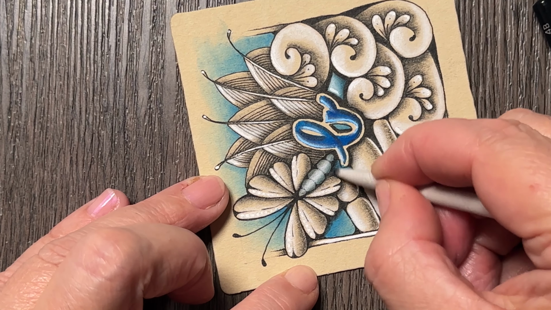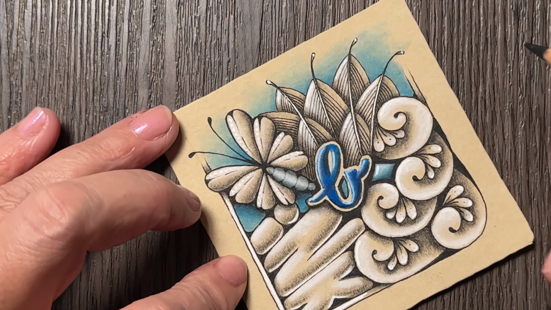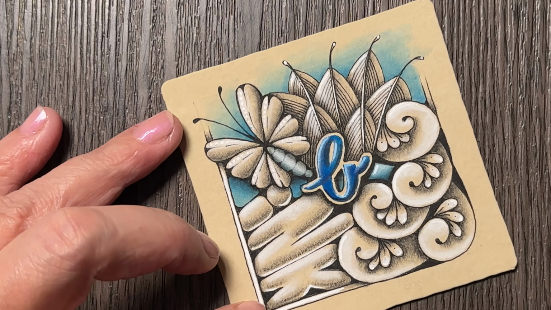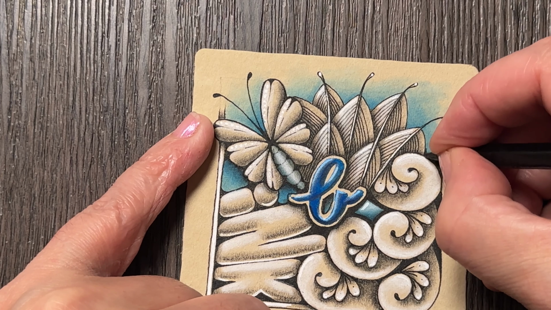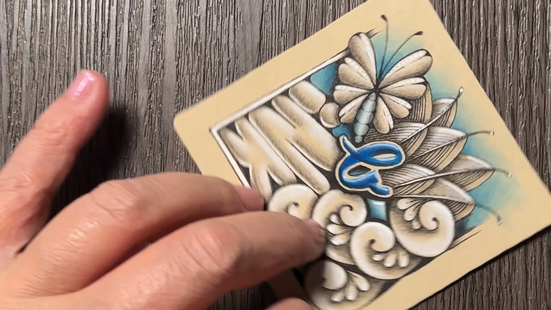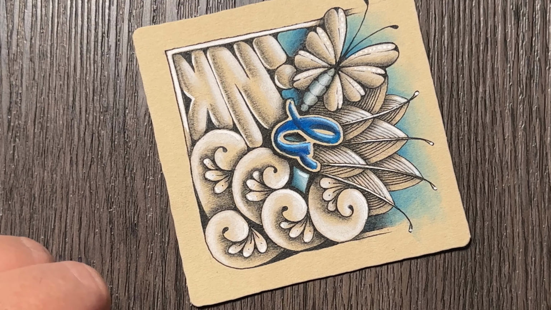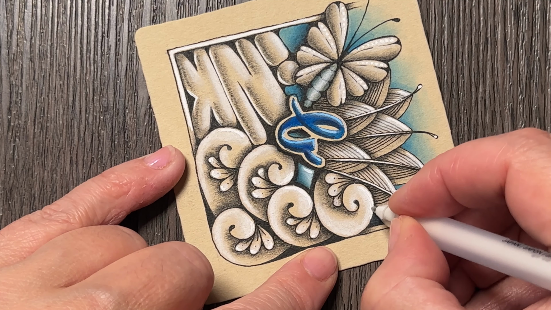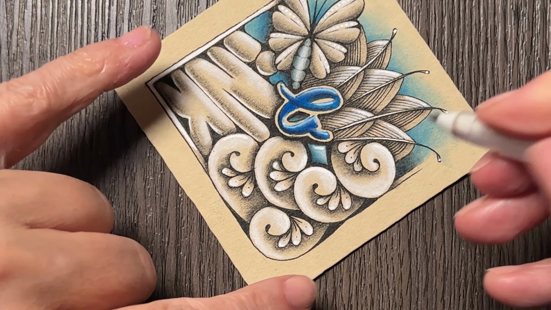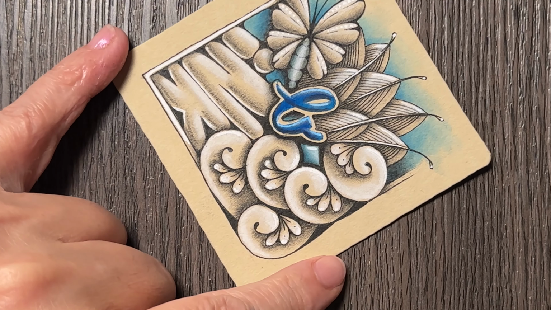And now I just want to add a tiny bit more shade to some of these sections to create more contrast between the shapes, not the shades, but contrast between shapes. Right here I went just a little bit over the line, but I can take my white jelly roll and add some bright white to kind of erase what I did.